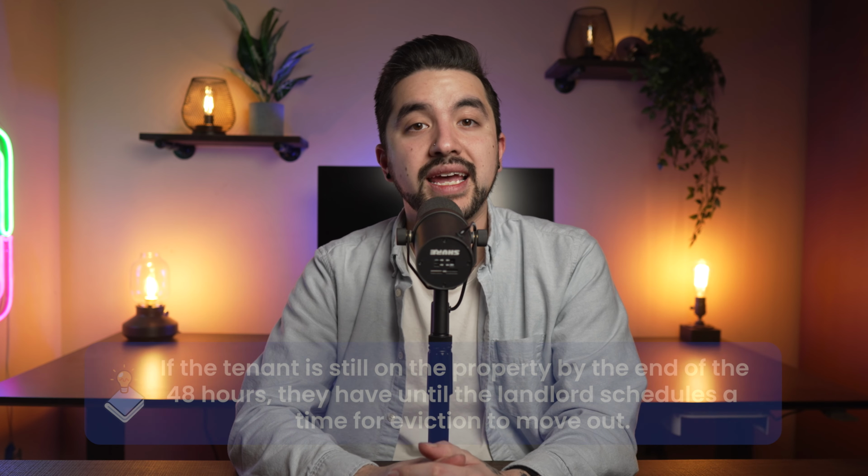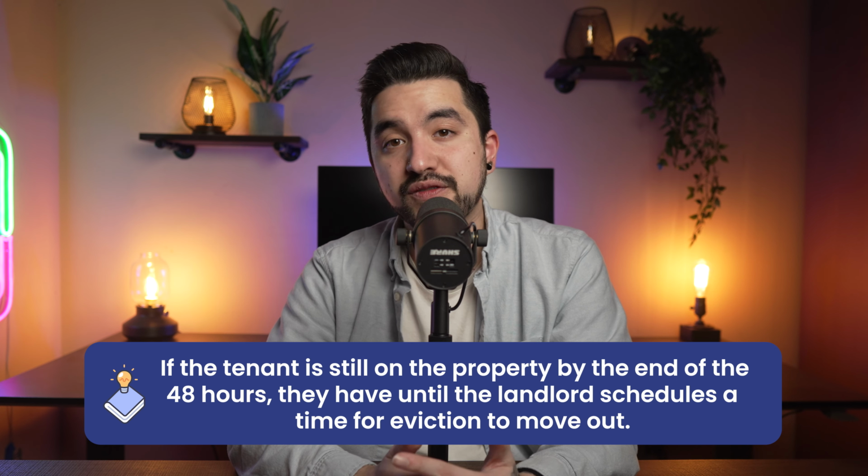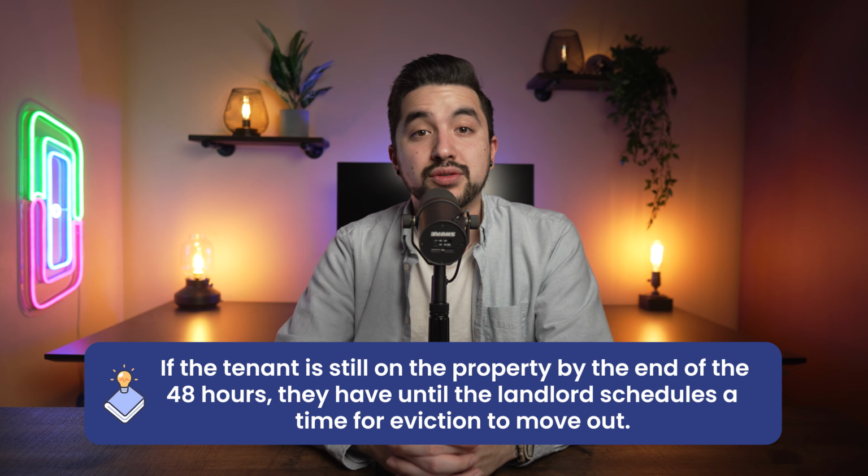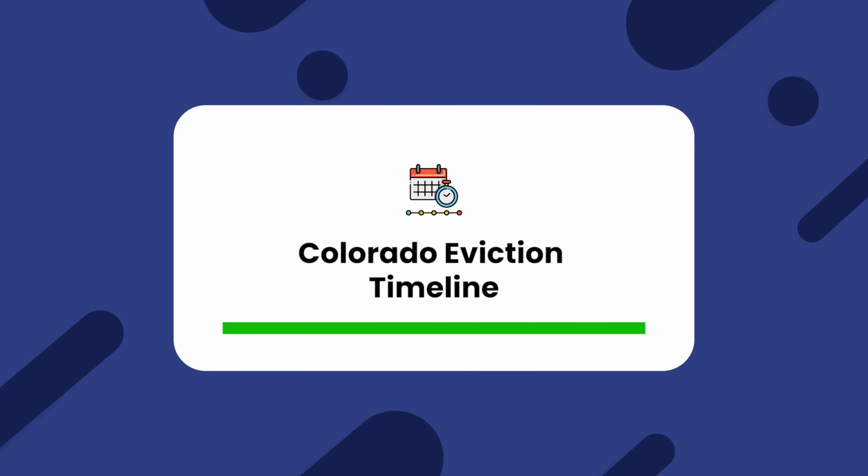So from the time the landlord wins the case, the tenant has 48 hours to move out of the property. If the tenant is still on the property by the end of those 48 hours, they have until the landlord schedules the time for eviction to move out. This could take a few hours or a few days, really just depending on the availability of the landlord.